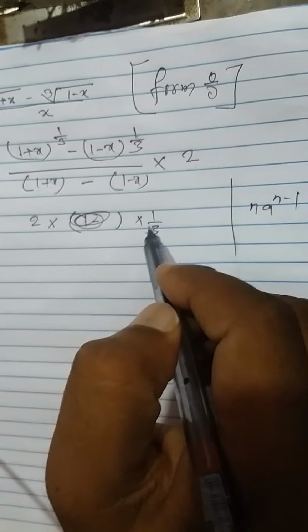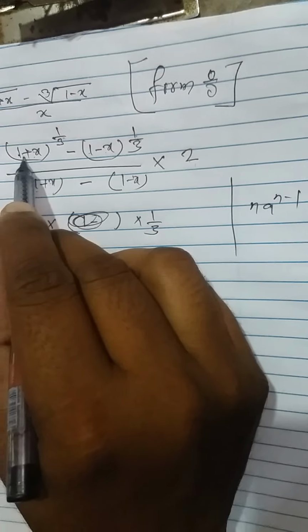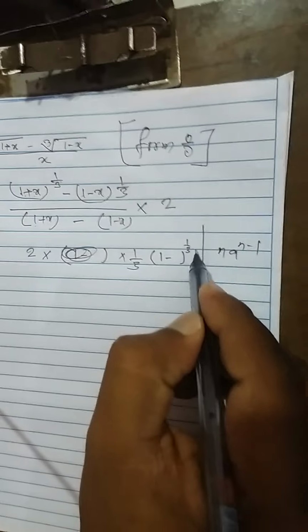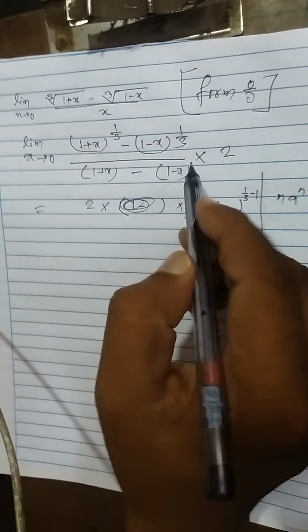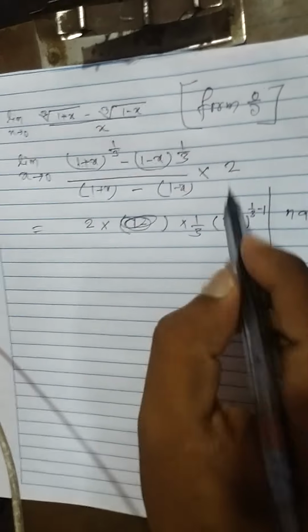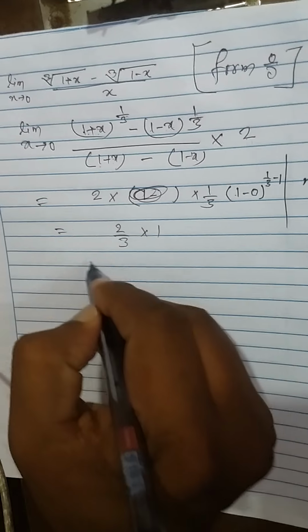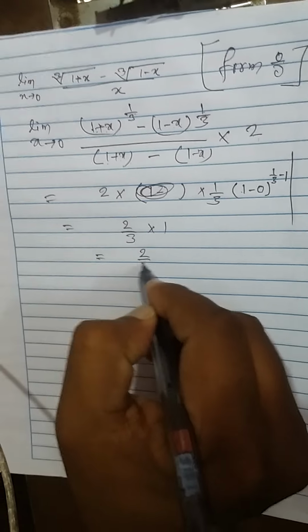So first you multiply by n, which is 1 upon 3, and a can be any of them because both consist of variables. I am taking this one, 1 minus x, as a to the power n minus 1. n minus 1 will be 1 upon 3 minus 1. But here x is approaching 0, so in place of x we substitute. So the result becomes 2 upon 3, and 1 to the power of a finite number equals 1. That is why it is 2 upon 3.